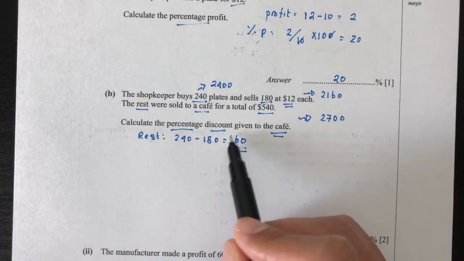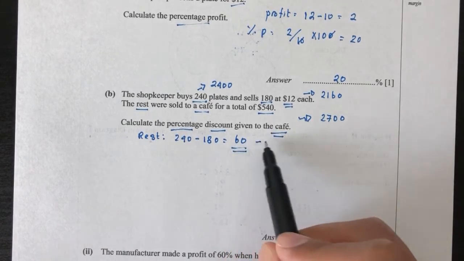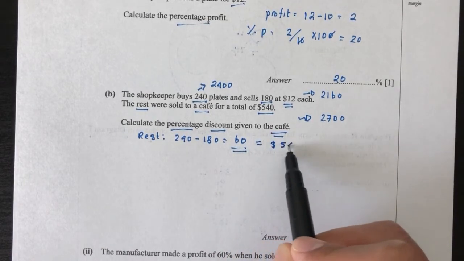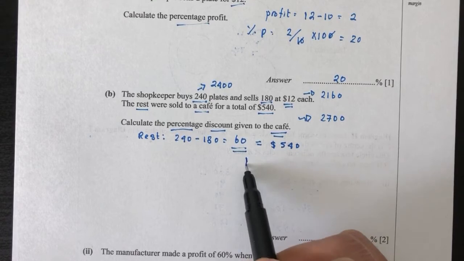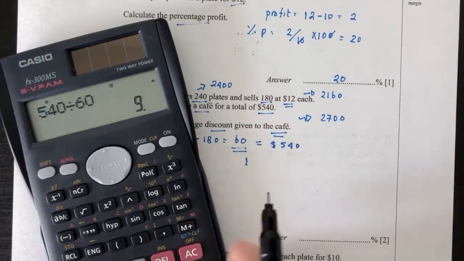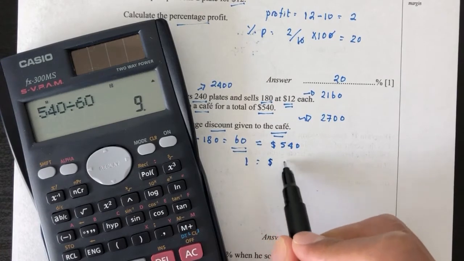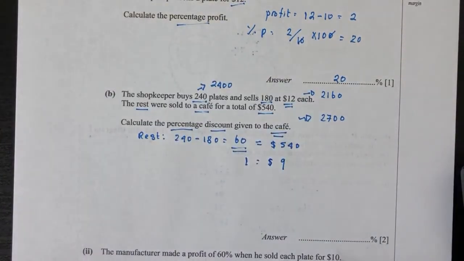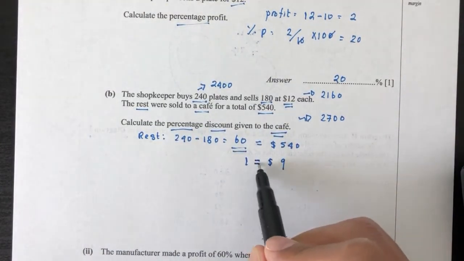Now, for 60, he sold it for 540. So let's find out how much he sold one of them, right? So 540 divided by 60, that will be $9. So he sold them for $9.